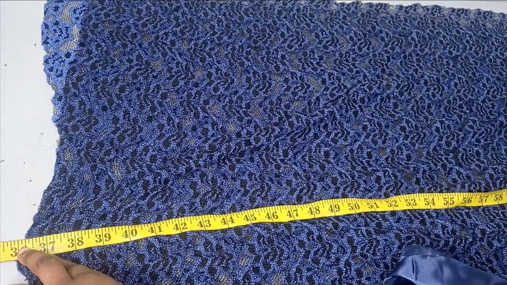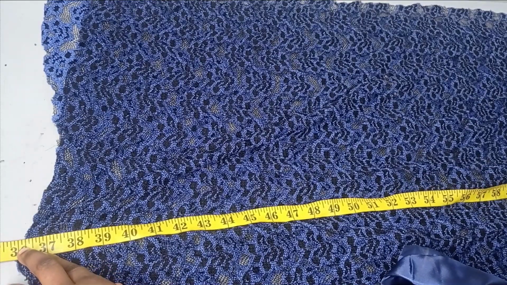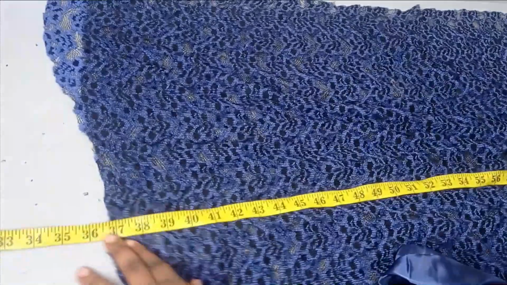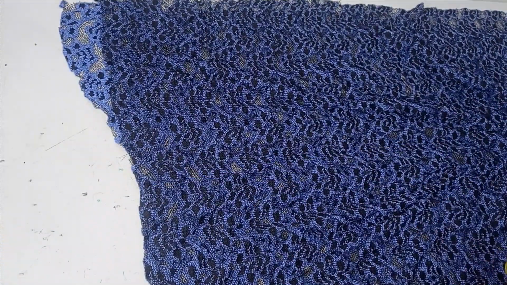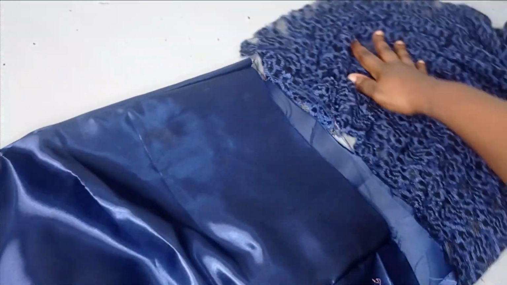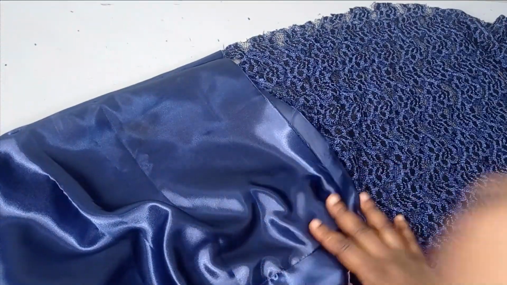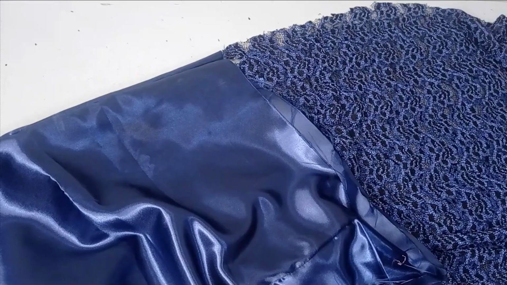My actual length is 60 inches, so I just added about 5 inches extra because I really want it to be long. So what I'm going to do now is to take this to the sewing machine and then sew this to the hem of my dress. Then I'll take it to the mannequin for us to see what it looks like.